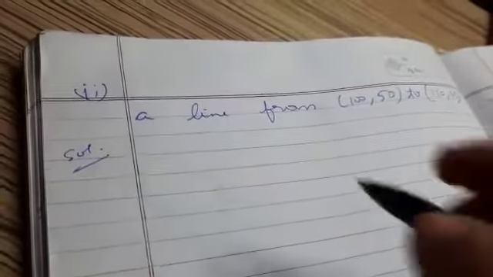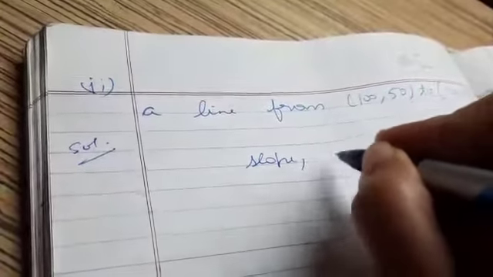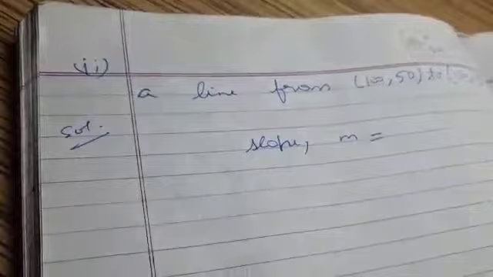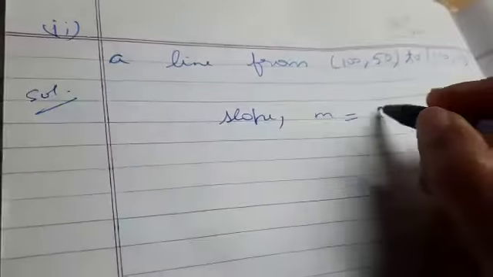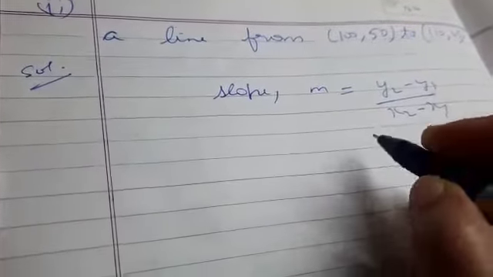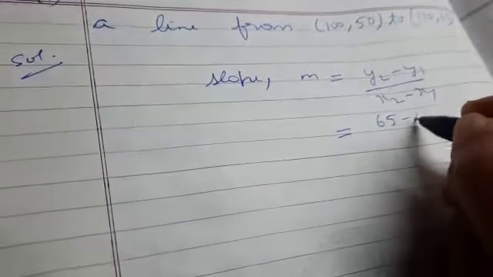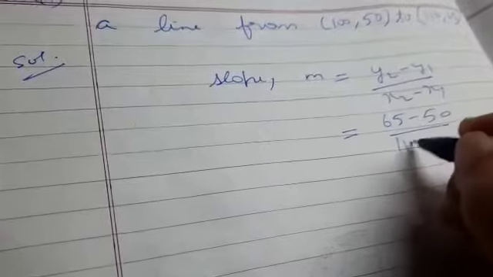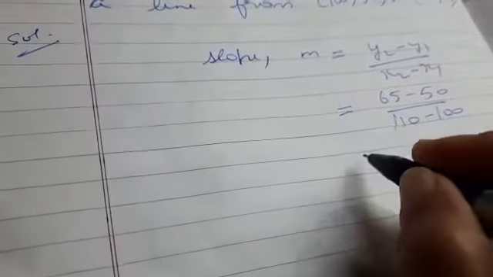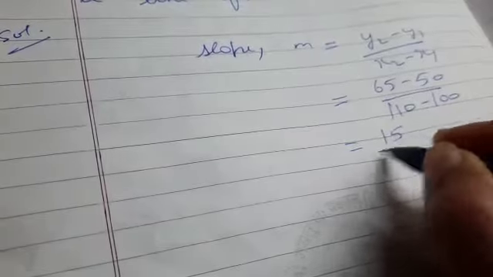Again, as said earlier, here you will be calculating the slope first. So slope, denoted by m, is to be calculated as y2 minus y1 divided by x2 minus x1. It evaluates to 65 minus 50 divided by 110 minus 100. So it comes out to be 15 divided by 10. It is greater than 1. So in this case, m is greater than 1.